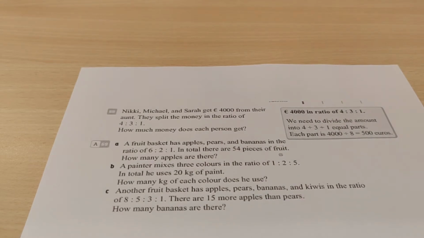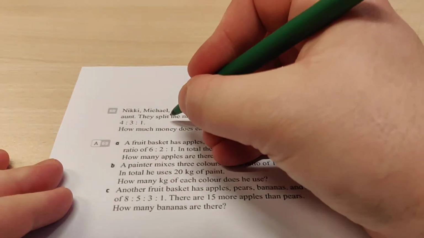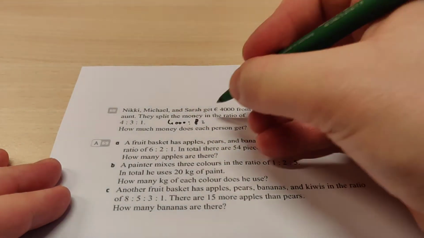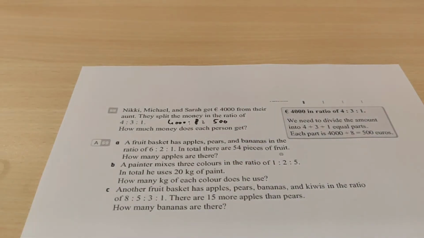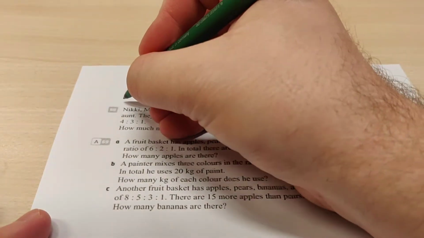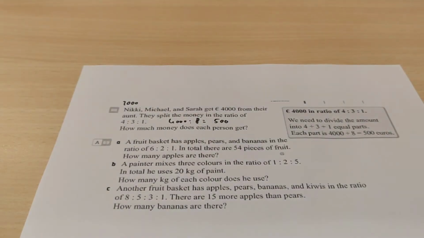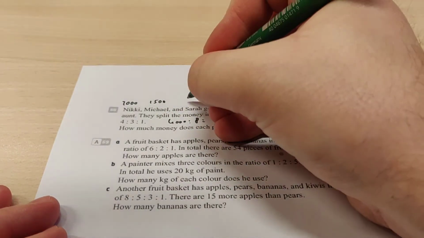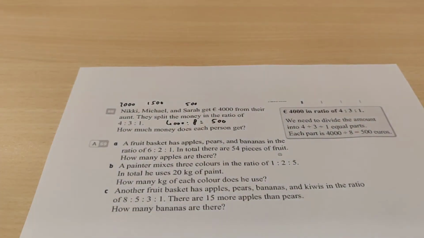So if you want to know how much money every person gets, the first thing we need to do is 4,000 divided by 8, because then we know how much one part is. So one part is 500. Well, Nikki gets 4 parts. That means that Nikki gets 2,000 euros, right? Because she gets 4 parts and one part is 500. Now Michael gets 3 parts. That means he gets 1,500 euros, and then Sarah gets 500 euros. And when you add it, you get 4,000. So then you know you did it correct.